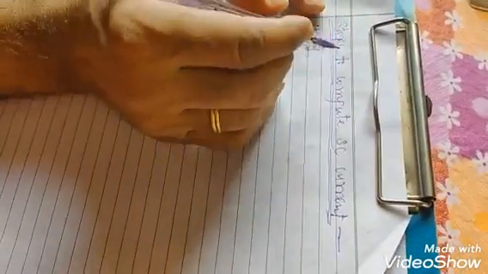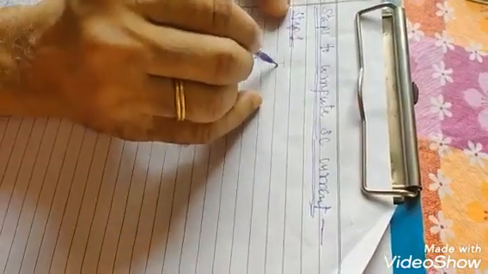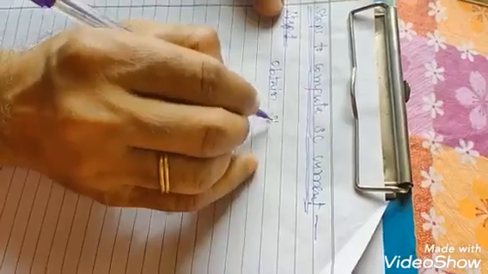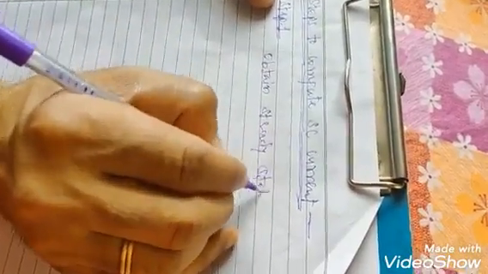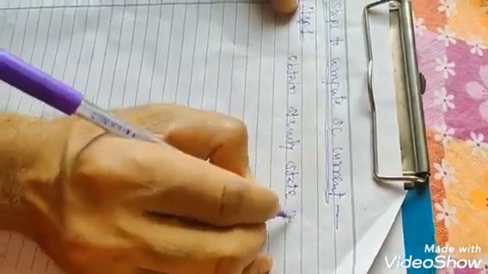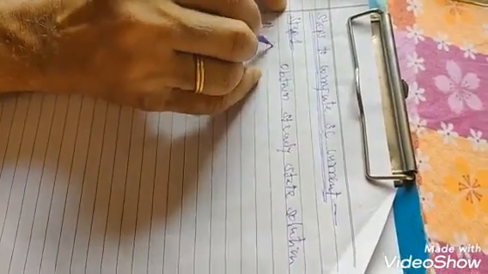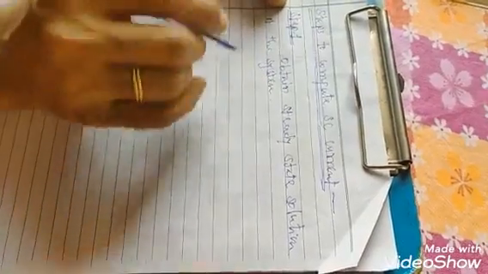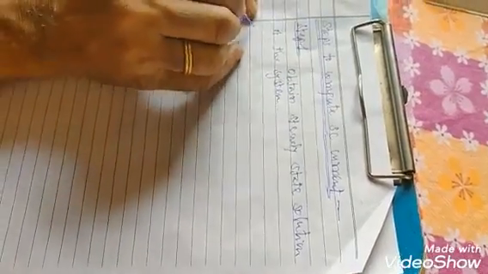Step number 1: first you have to obtain the steady state solution of the system. This is from the load flow study.